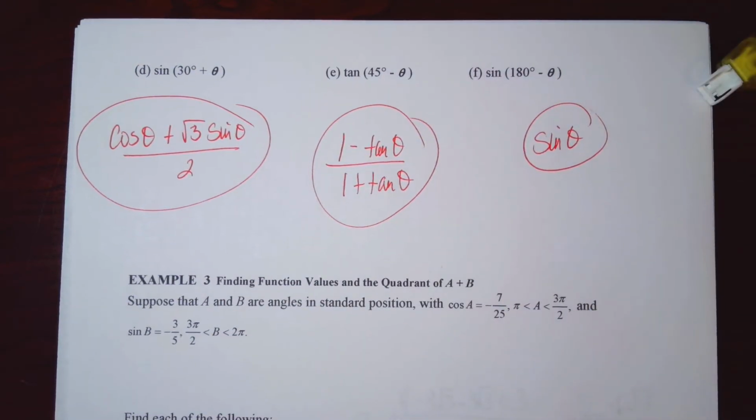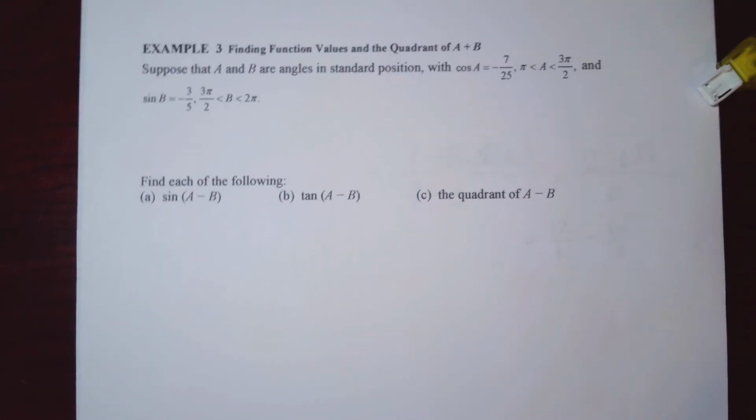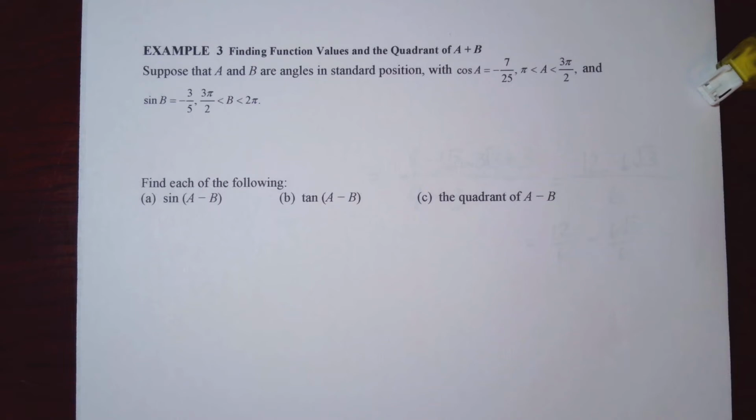So I want to encourage you to work through those on your own. Make sure that you understand what you're doing, and then we are going to move on to figuring out A plus B. Now, we need to be paying attention to what quadrant we're going to be in.